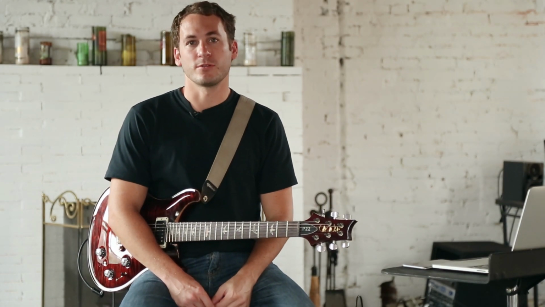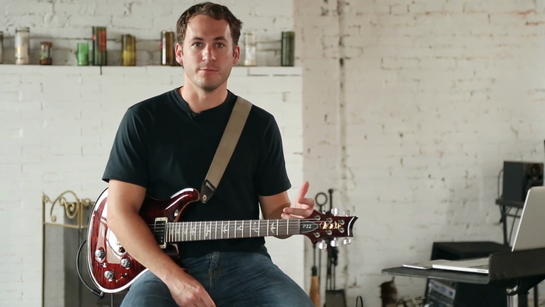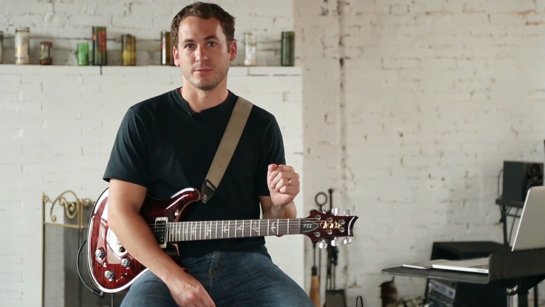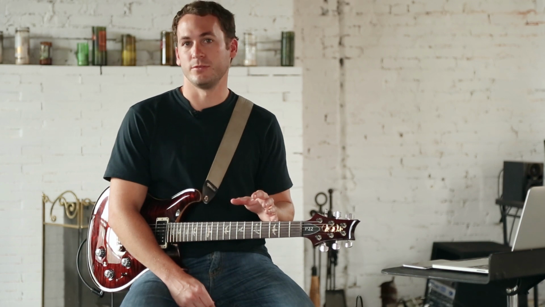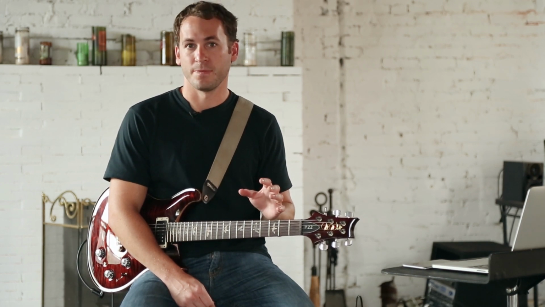Okay, welcome to level 2. So level 2, we're going to start with what I call a guitar gate fundamental, which is octave shapes. Octave shapes are the building blocks of everything we're going to do for the rest of this course.